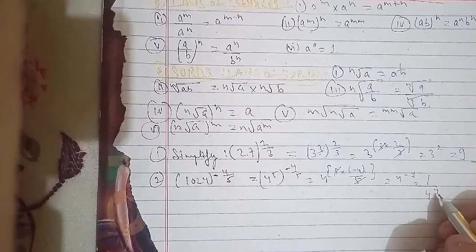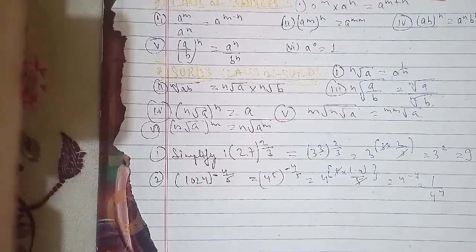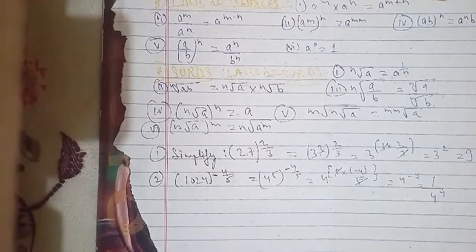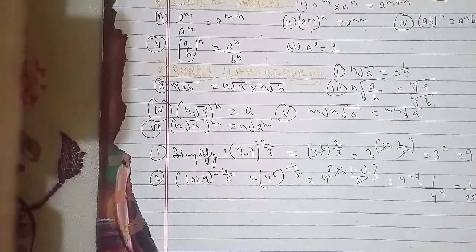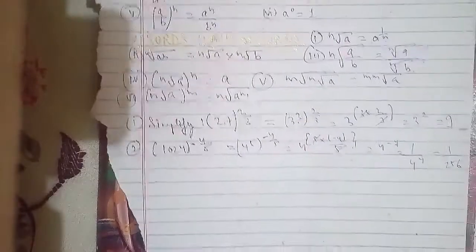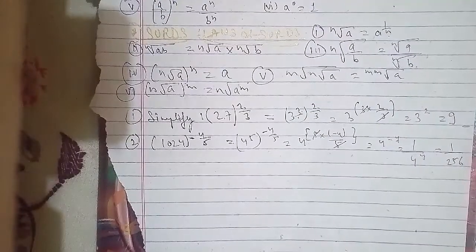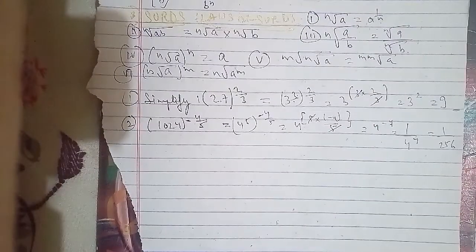And that is the question we have: (8/125)^(-... ) that is, 8 upon 125 whole minus 4 upon 3. So we'll solve it out as well. It will be (2/5)^3 whole minus 4 upon 3.